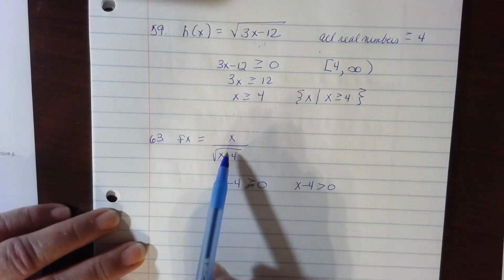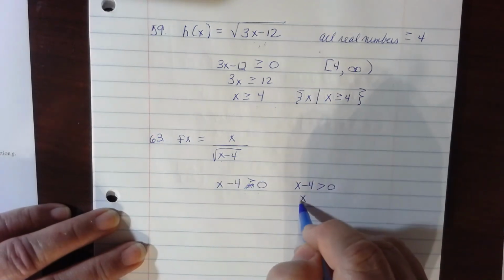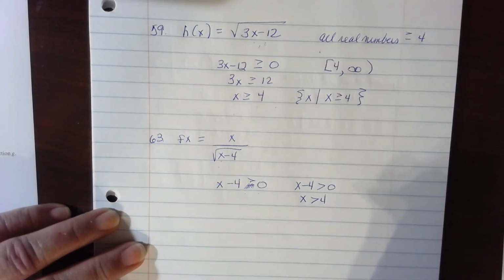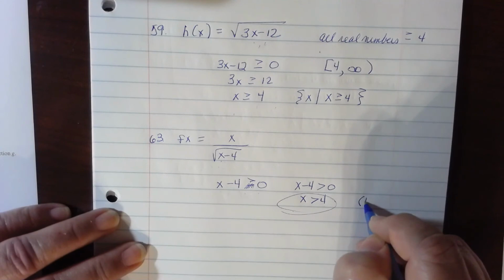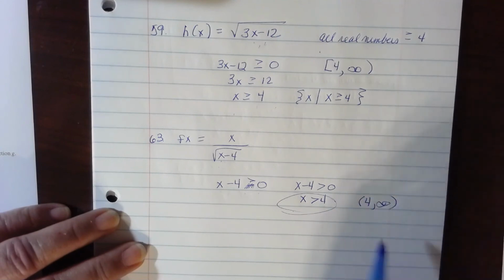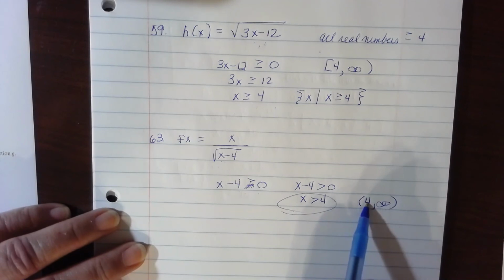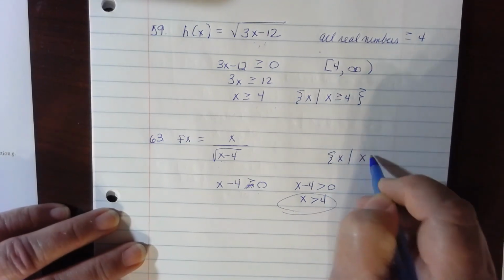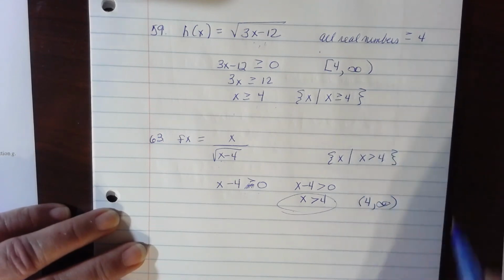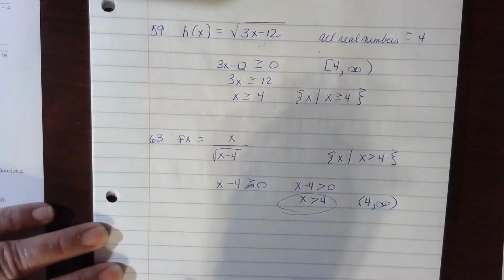And that's because it's not only under a radical, but it's also a denominator. And I add the 4, and this is my domain. All real numbers greater than 4. I could write it as 4 to infinity with a parenthesis since the 4 is not included. I could write the set of x such that x is greater than 4. Any of those ways would express that.